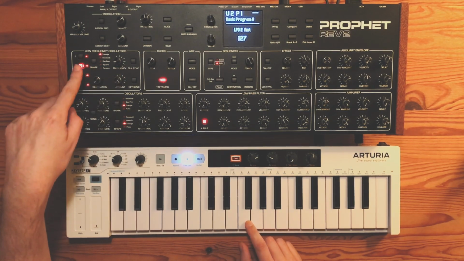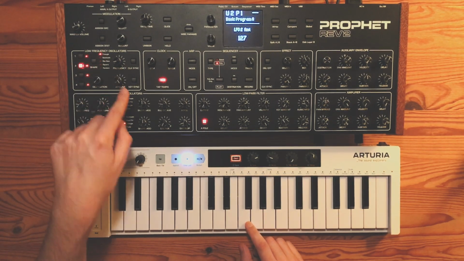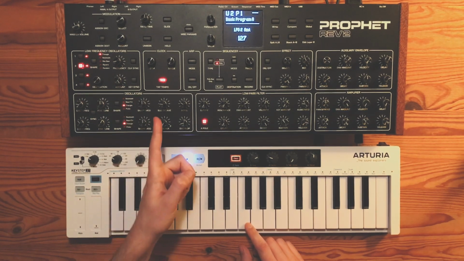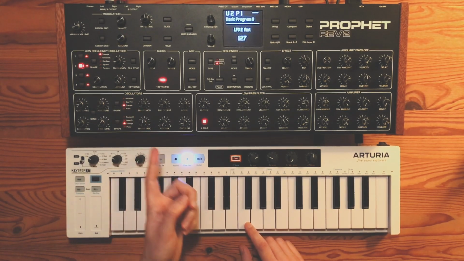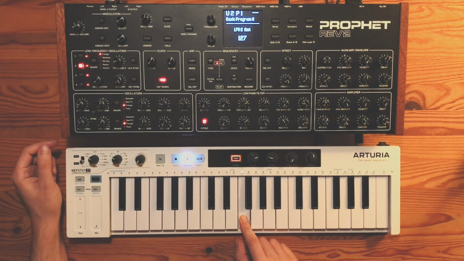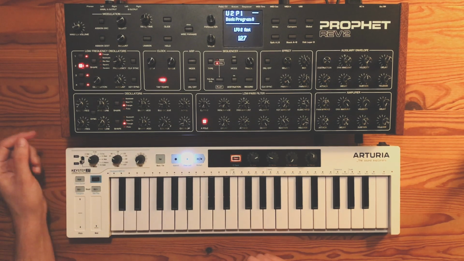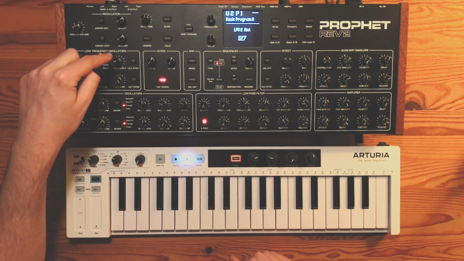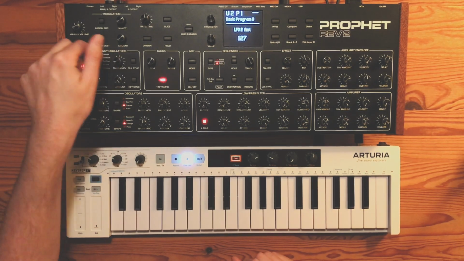So keep in mind, now we have a slow LFO also bringing in this second oscillator from time to time. So let's see if we can hear it. Actually, I'll make the LFO really fast so you can hear what's going on.